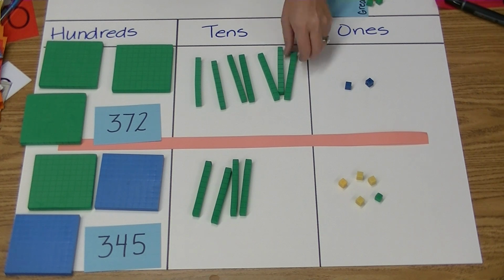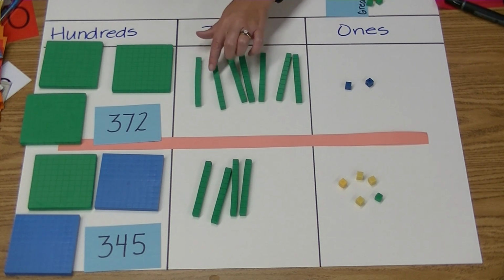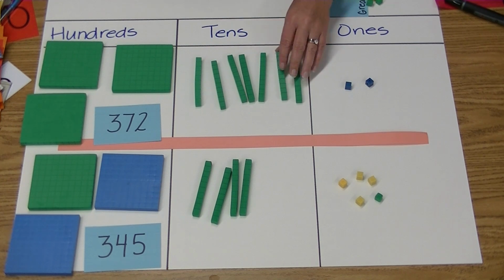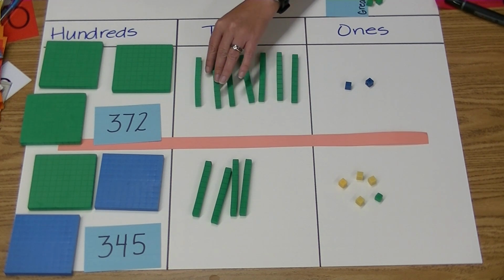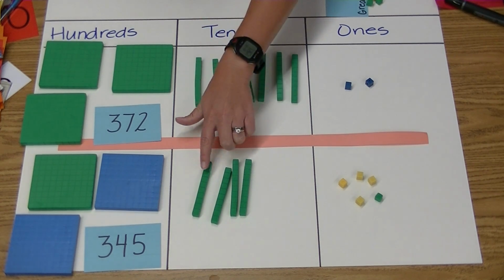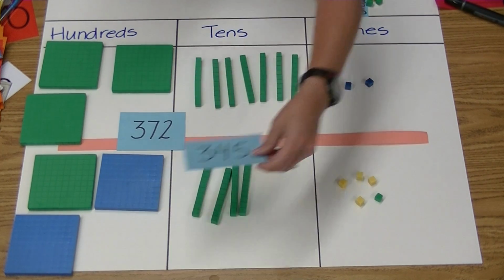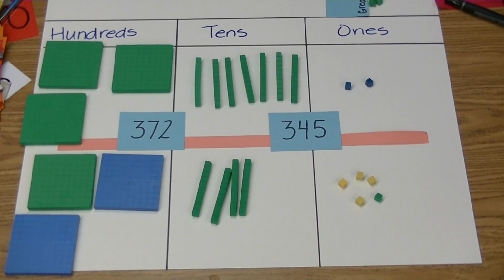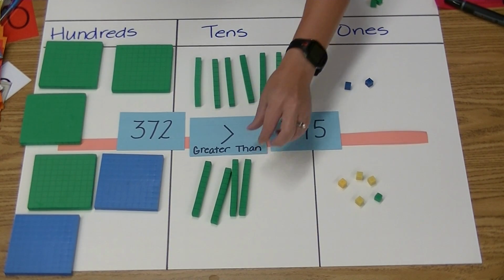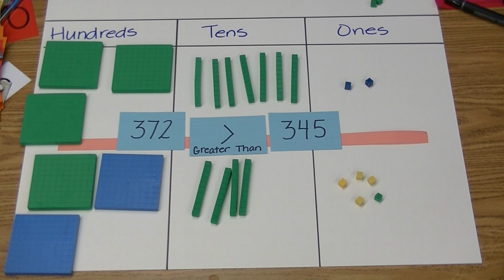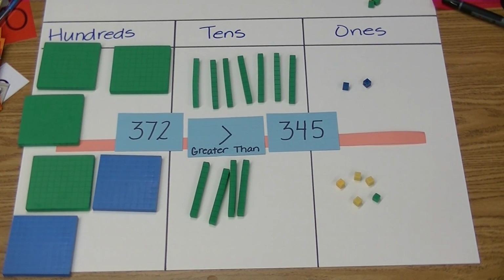How many tens do we have in 372? 1, 2, 3, 4, 5, 6, 7. We have 7. And how many tens do we have in the number 345? 1, 2, 3, 4. Oh, so which one is greater? 7 tens or 4 tens? Well, 7 is definitely more than 4. Exactly. So go ahead and set up using our standard form how you would compare those numbers. So I think 372 would be greater than 345. Awesome. I hope that's what you also came up with, boys and girls.